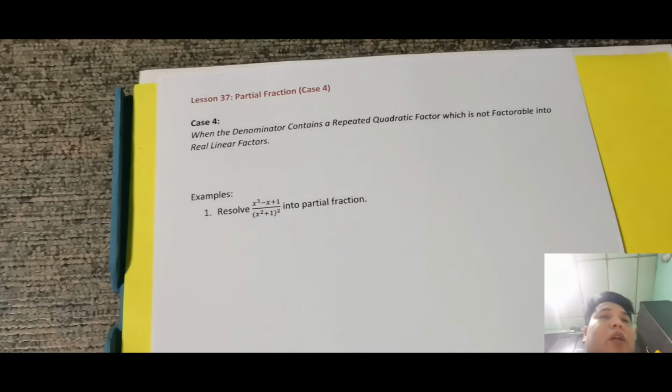Then ito na yung case 4 ng partial fraction. So ito naman, when the denominator contains a repeated quadratic factor. So kung naalala mo, si case 3 is meron lang quadratic factor na hindi factorable. Okay, ito naman, what if meron kang quadratic factor na hindi factorable tapos repeated. So kunwari, x squared plus 5 raised to 2. So repeated yun. So ano naman yung method na gagawin natin dito.